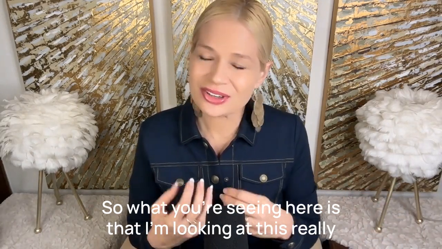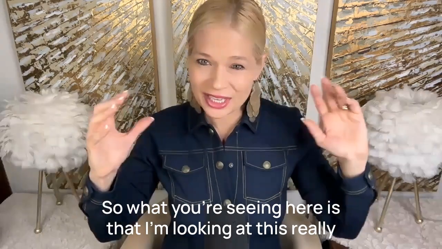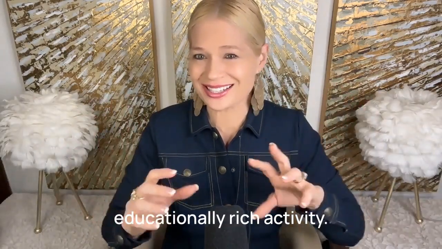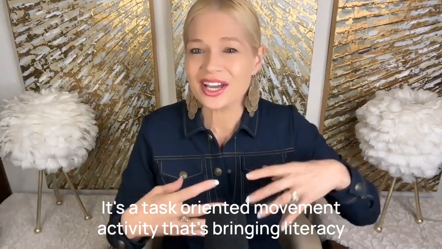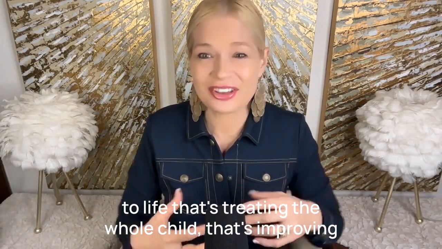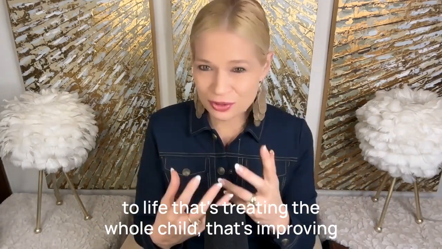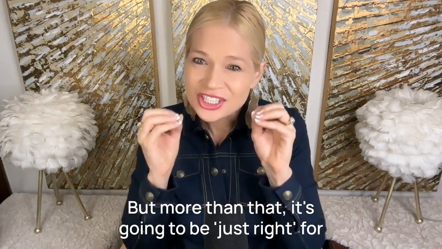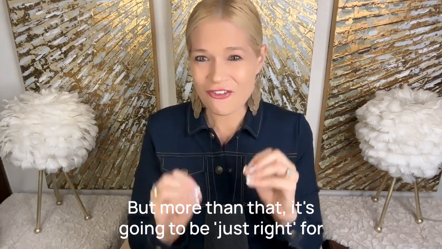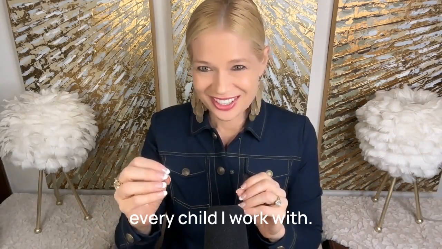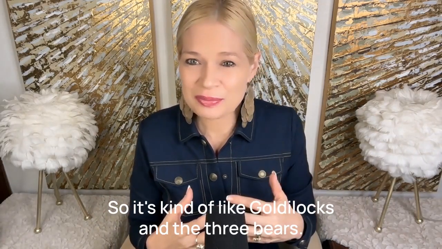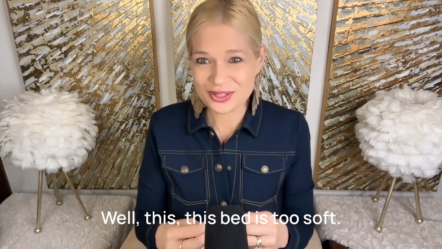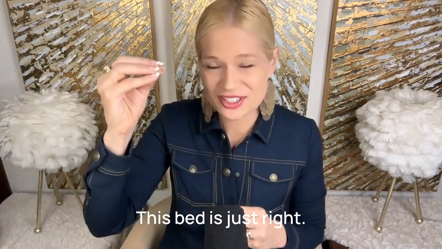So what you're seeing here is that I'm looking at this really educationally rich activity. It's a task-oriented movement activity that's bringing literacy to life, that's treating the whole child, that's improving their executive function. But more than that, it's going to be just right for every child I work with. It's kind of like Goldilocks and the three bears. Well, this bed is too soft, this bed is too hard, this bed is just right.